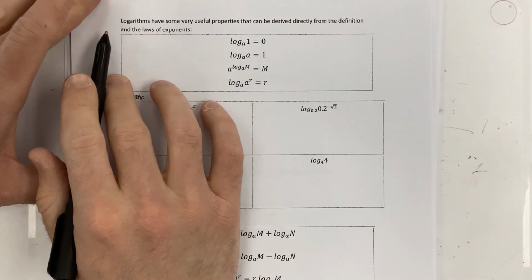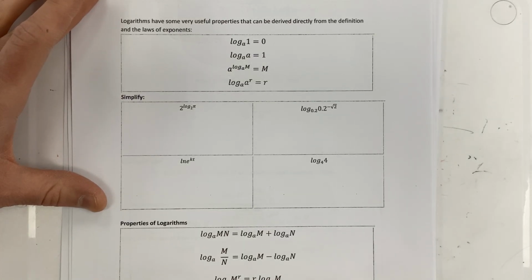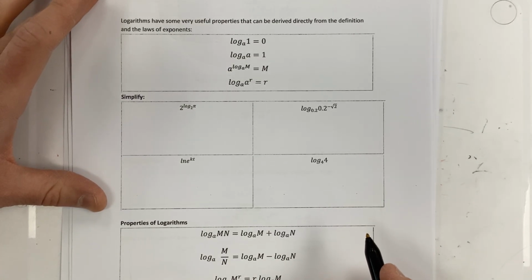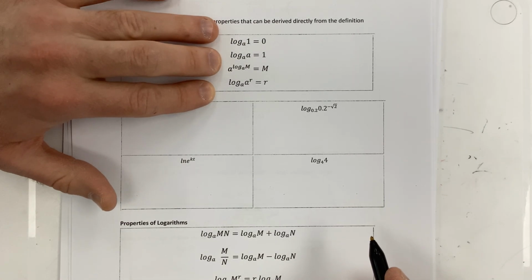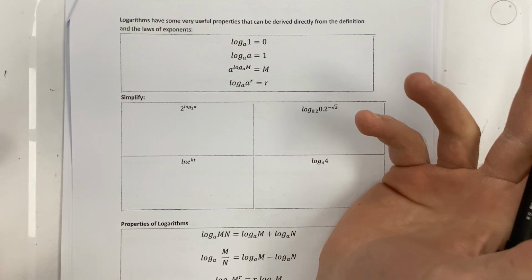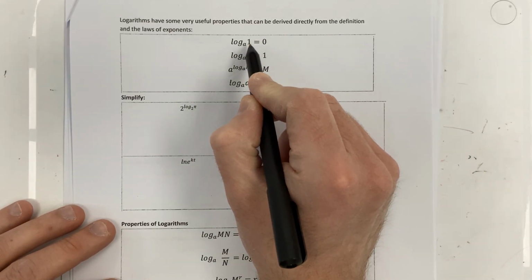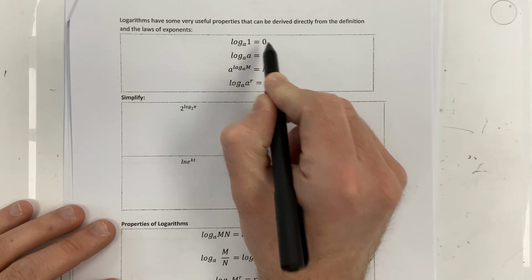All right. Logarithms have some very useful properties that can be derived directly from the definition and the laws of exponents. So here's our 4 baby properties. We got the log of any base. Just think of a standing for any base, 2, 5, e, whatever. Any base, when you evaluate it at 1, it equals 0.